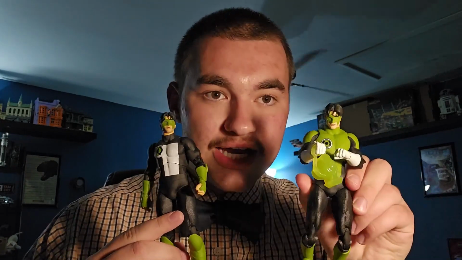So, let's get into the next phase, which is the figures that I am going to be hunting for. There's 3 that exist that I need to find. That being Kyle Rayner, Wonder Woman, and the Martian Manhunter. Kyle Rayner has had about 4 different iterations made. I own 2 of them. I own the Changing of the Guard Kyle and the Blackest Night Kyle.